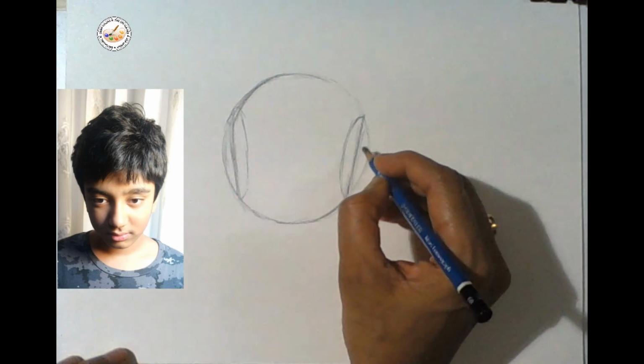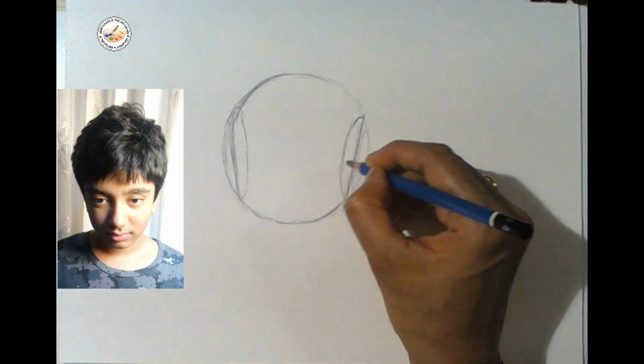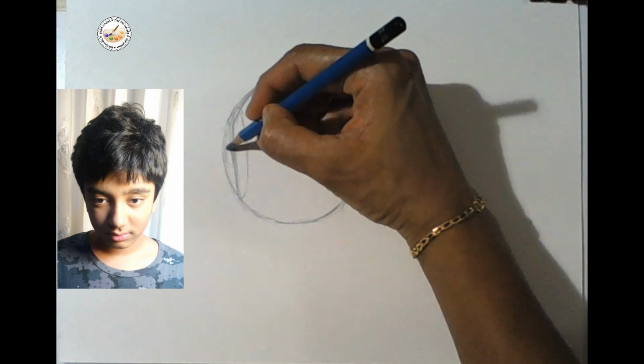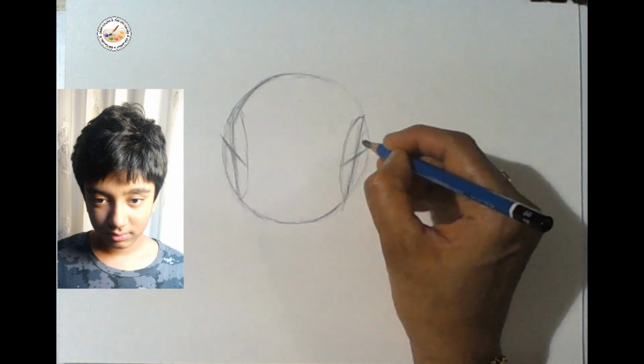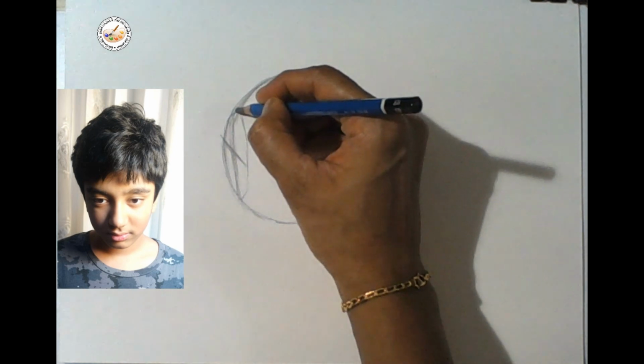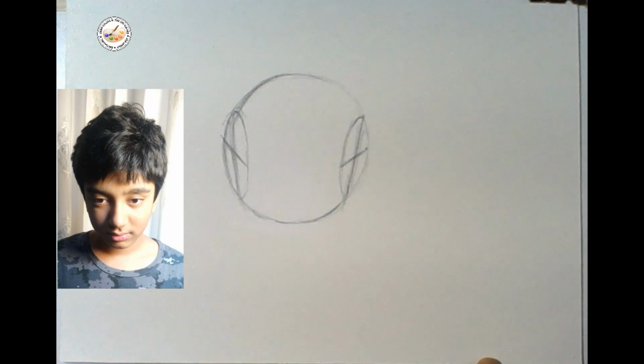Now the important part of this downward face: when we make the straight face, we make these lines straight, but for the downward face we have to make those lines go downwards. And how to decide this? If you are wearing specs and you look down, you can see the handle of the specs looks down.